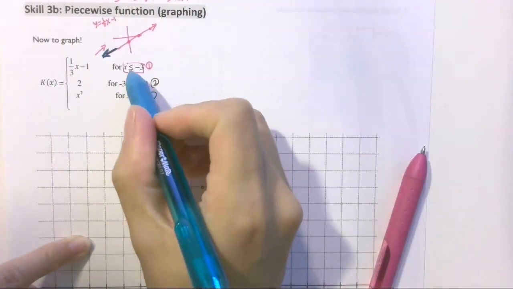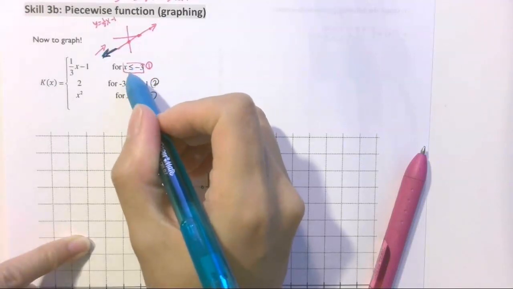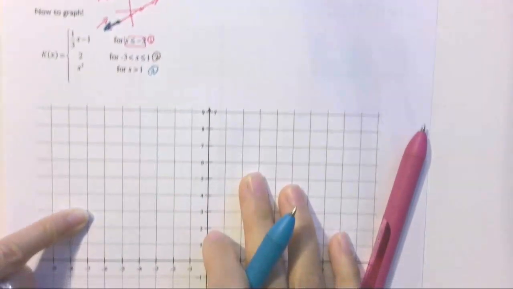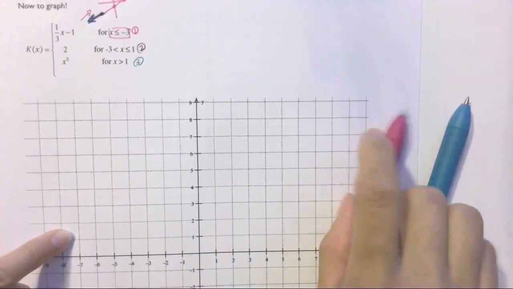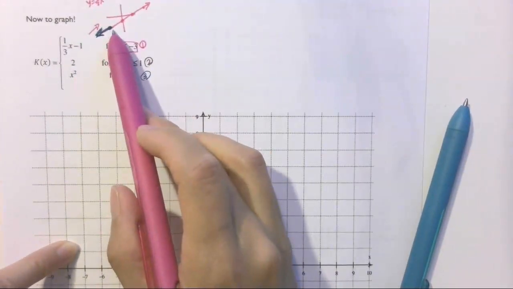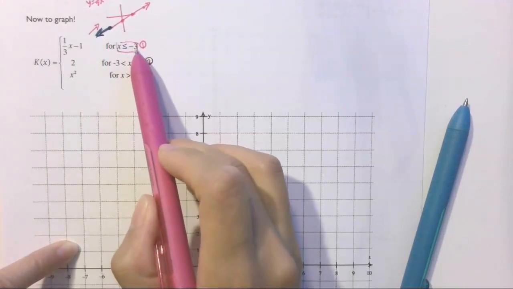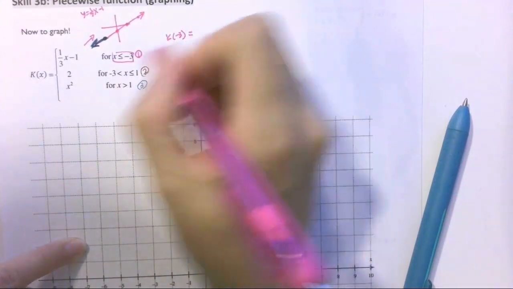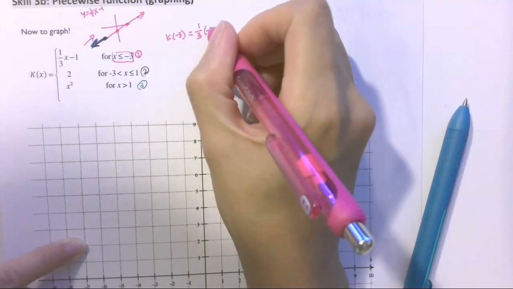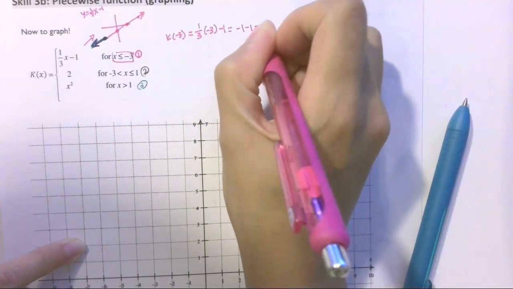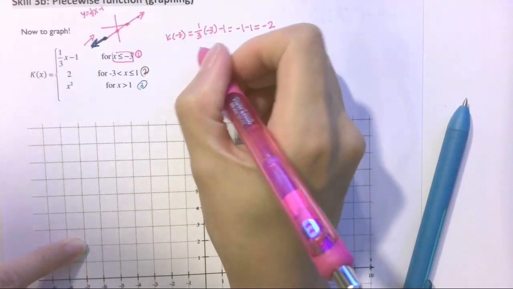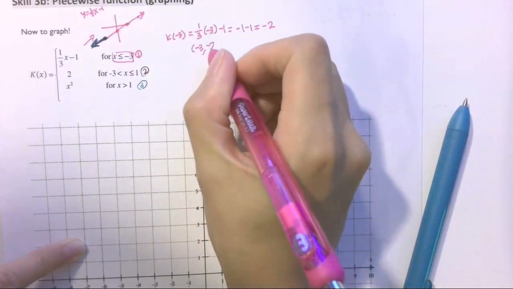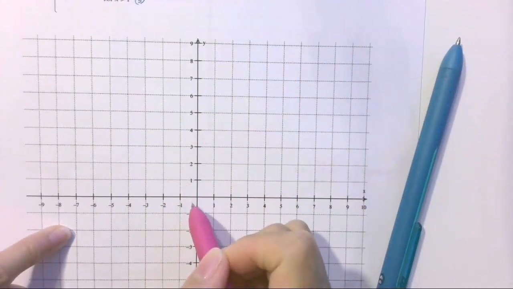Question: what kind of circle am I going to have at -3 when it's less than or equal to? Yes, closed circle. So I'm just going to graph this blue part on my graph. How are we going to find what happened at -3? We have to know the value at x equal to -3. So take -3 and plug it into your x. Let's find k of -3: 1/3 times -3 minus 1. -1 minus 1 is equal to -2. That means the starting point is (-3, -2). So let's go ahead and find (-3, -2).